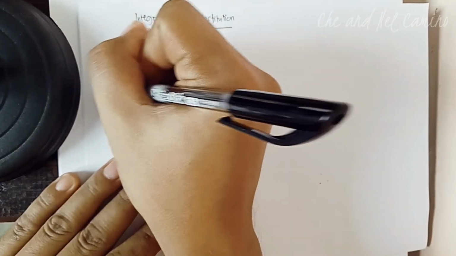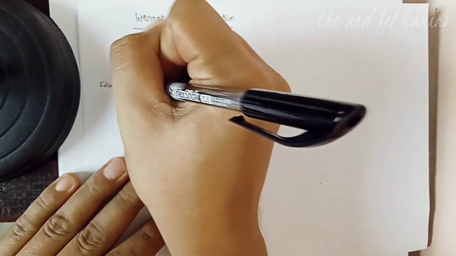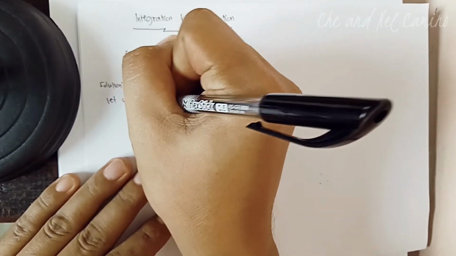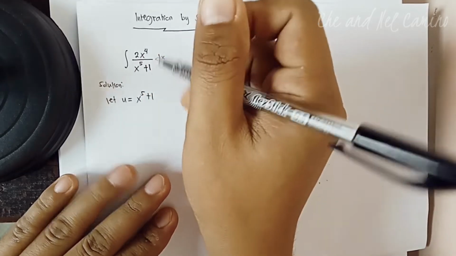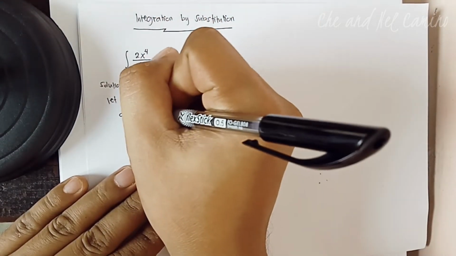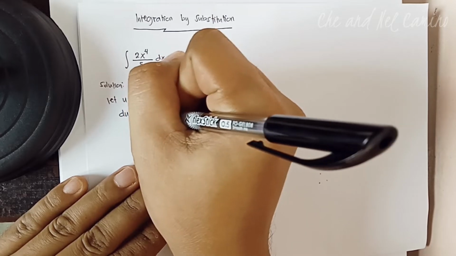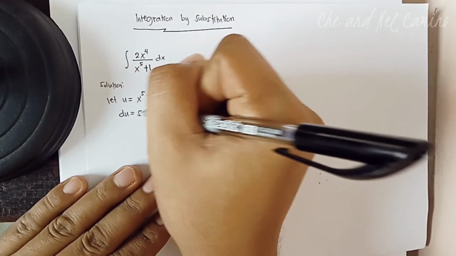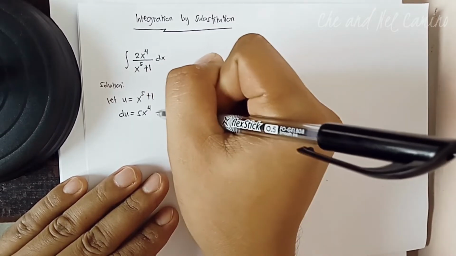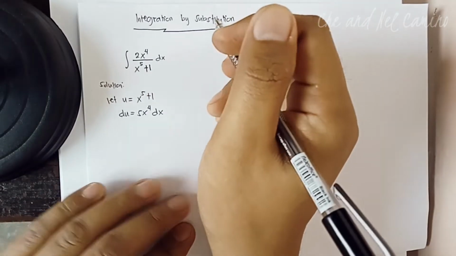So we are going to let u be equal to x to the power of 5 plus 1, and then we're going to get the derivative of u. We have du equals 5x to the power of 4 dx.